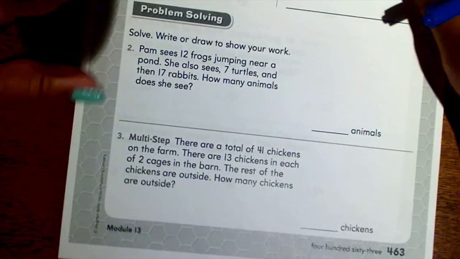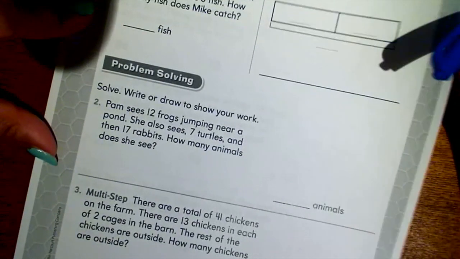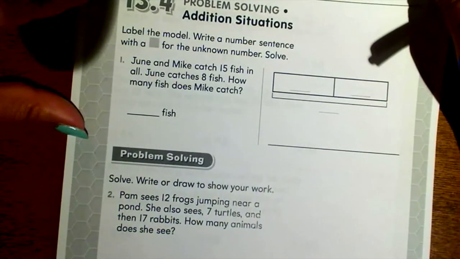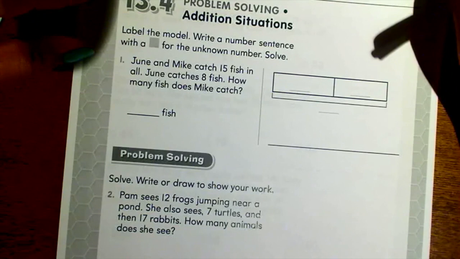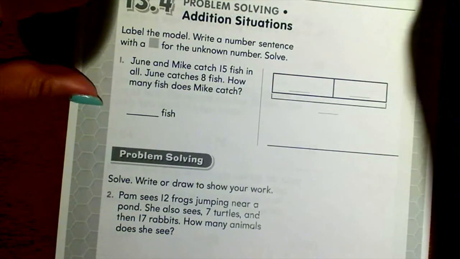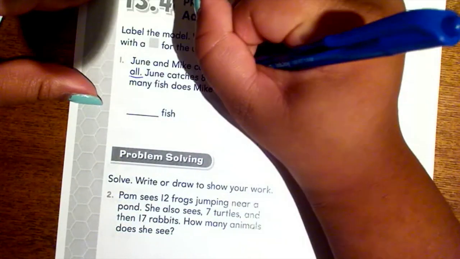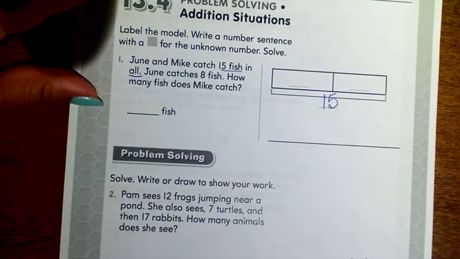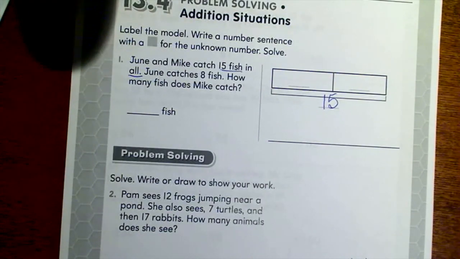Let's look at number 1. June and Mike catch 15 fish in all. So they're telling us right now our total is 15 fish. That is our total.